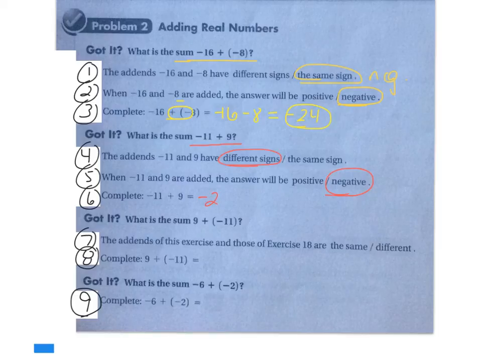Now for questions 7 and 8, we're going to consider 9 plus a negative 11. The addends in this exercise, you can ignore this part of the question, are the same or different. In this case, they're different. The 9 is positive and the 11 is negative. Complete this. The signs are different. That becomes negative. So we have 9 and we owe 11. Well, if we have 9 and we owe 11, we owe 2.